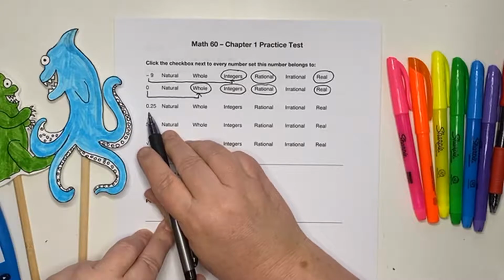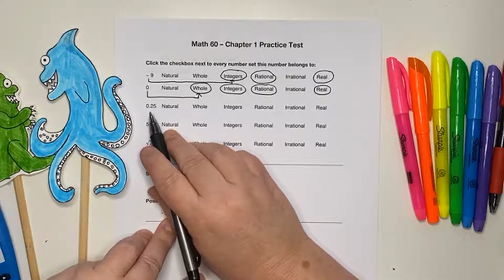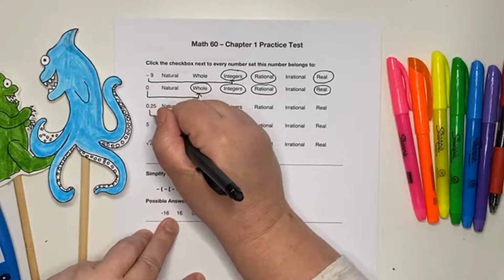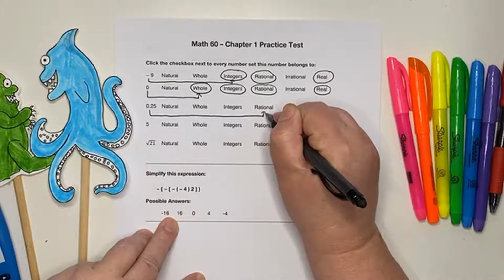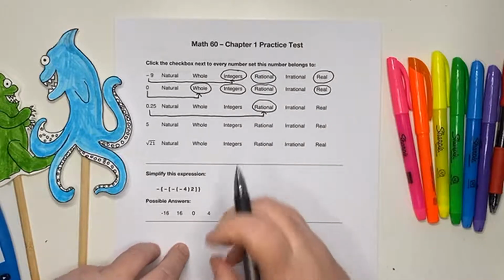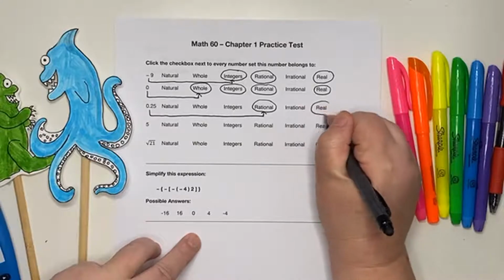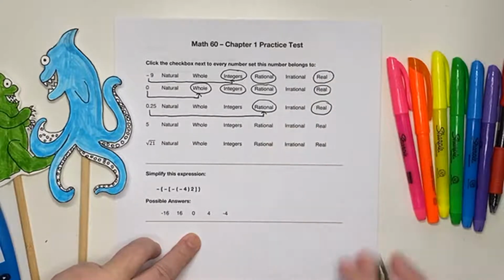Okay, 0.25. Kind of sneaky because it's a decimal, but in fact, it's really a rational number. This can be written as a fraction. It is not whole. It is not natural. It's not even an integer. It's rational because it's not a whole part. It's just a piece of one. Skip irrational, go to real, and sweep away the bunny fur. Oh my gosh, that stuff gets everywhere.